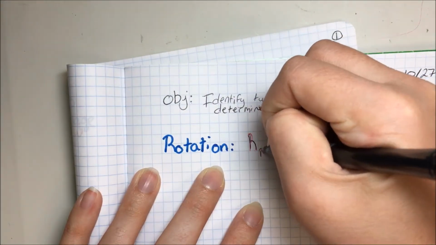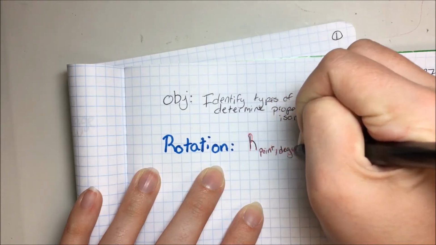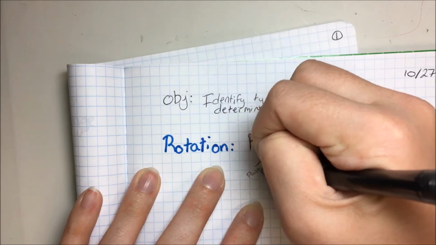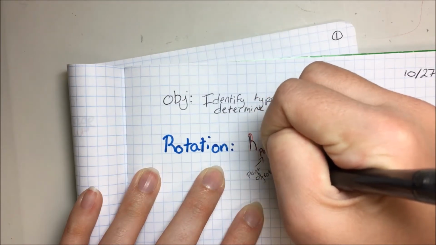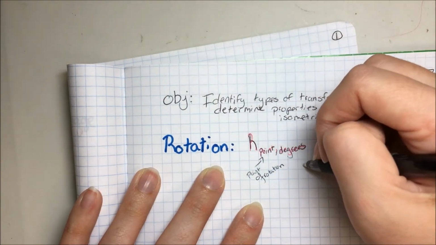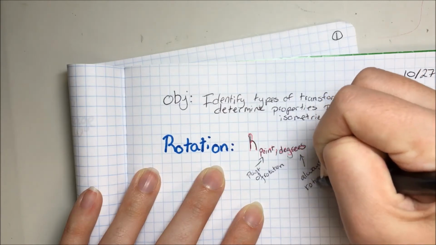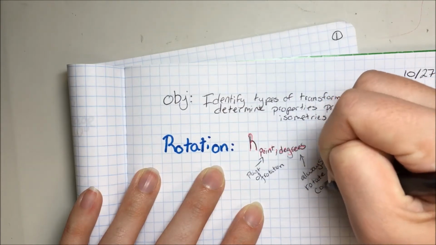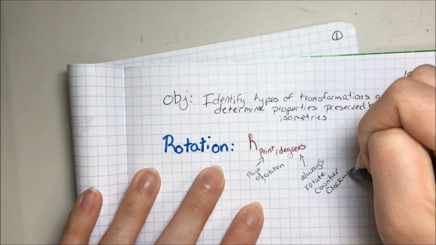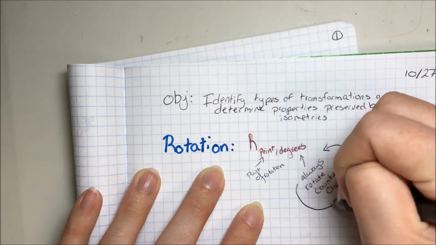Rotation, the point of rotation, and the degrees it's being rotated. And we always rotate counterclockwise. So this way is counterclockwise.